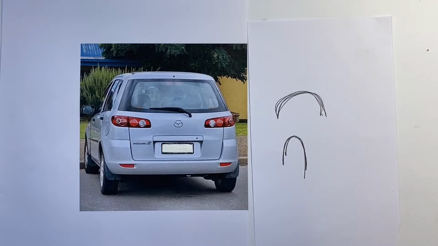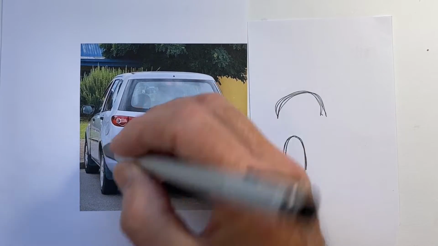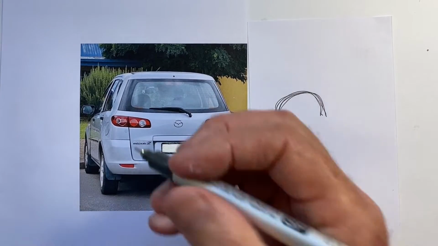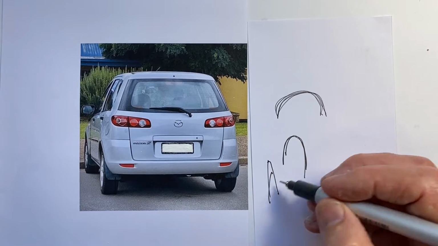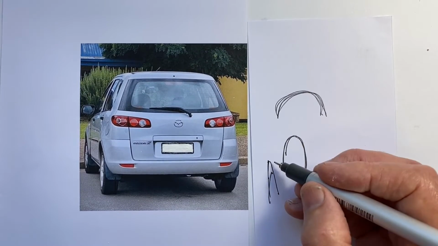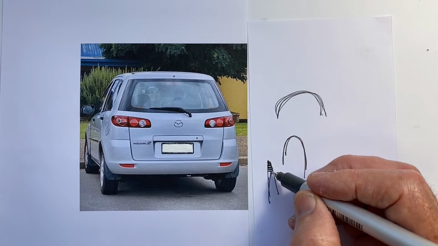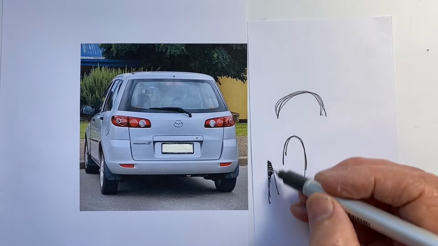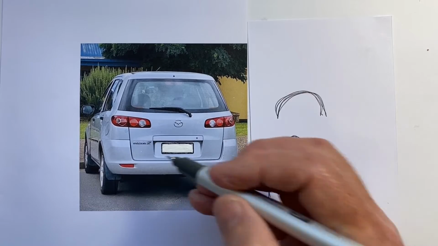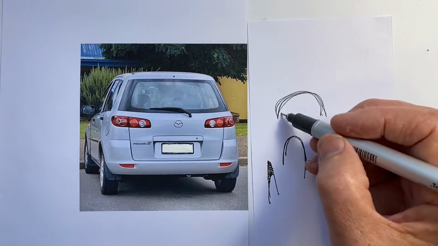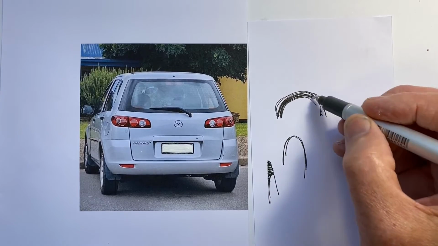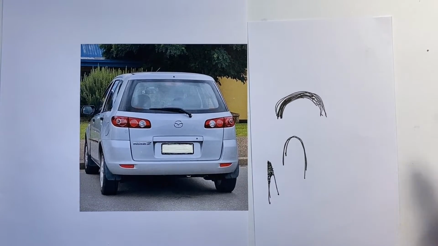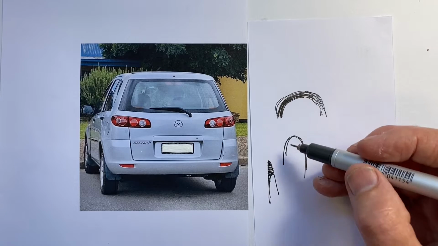What we have to do is look at this shape and not think of it as a wheel hub, but think of it as a shape that we need to draw. And we're looking at this sort of shape for there, rather than this sort of shape around the wheel. And when we get to the front wheel, it's even tighter.